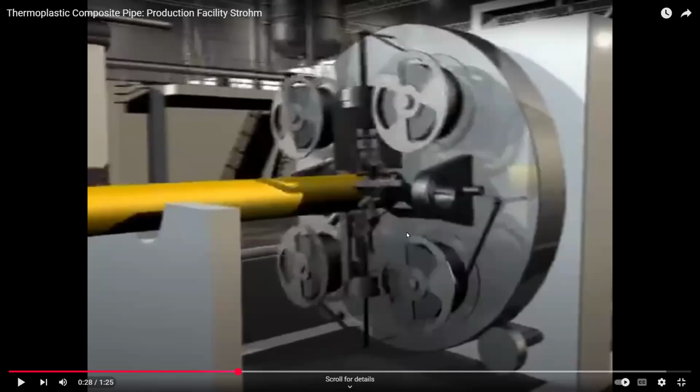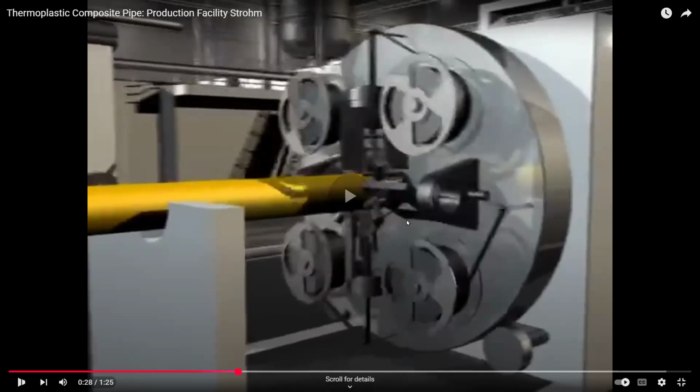So it is a fiber reinforcement station. As you can see, depending on the feeding speed, we can have a certain winding angle. Winding angle is one of the keys to withstanding high pressure.